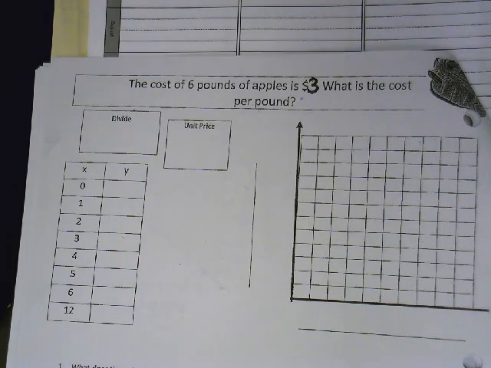Why is X my pounds? Because I'm finding 1 of it. Whatever you're finding 1 of goes outside. So which number represents pounds? 6. That means 6 goes outside because you're finding 1 of it. The 3 is money, so it goes inside.